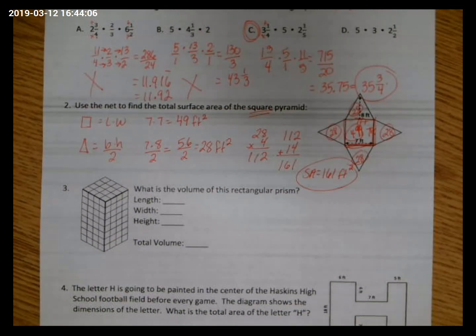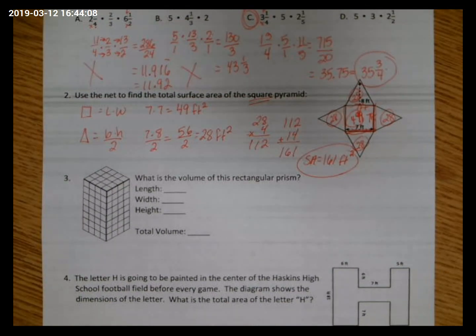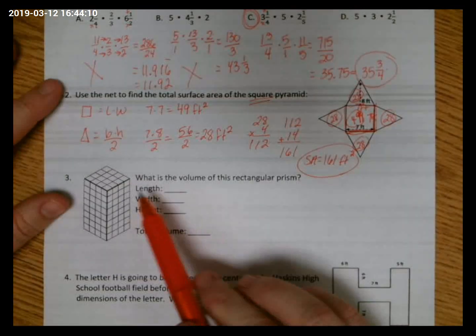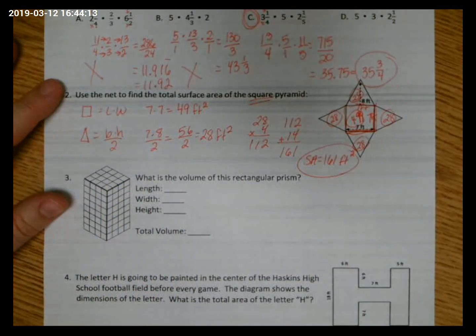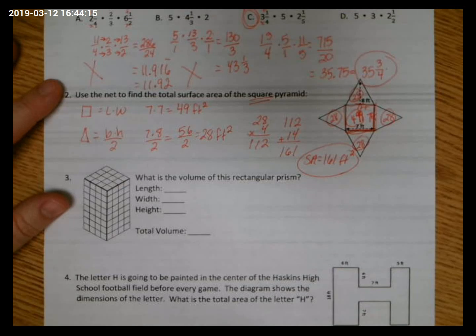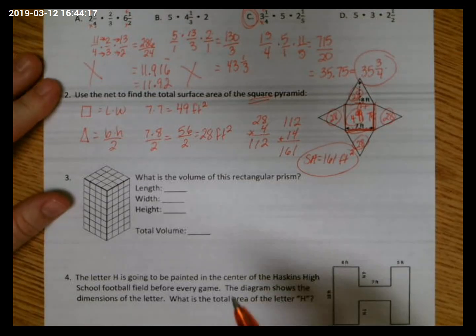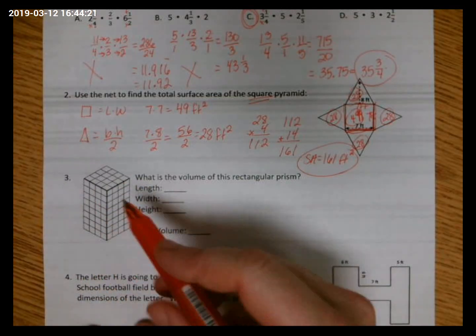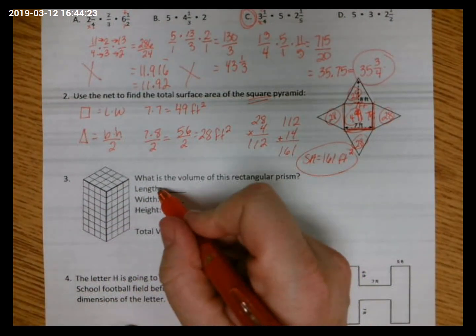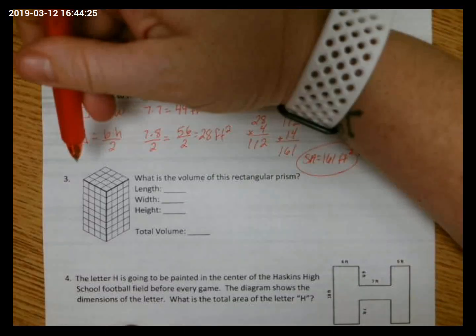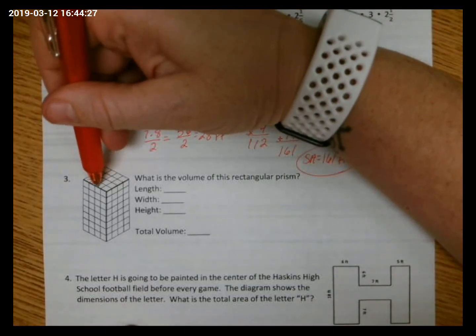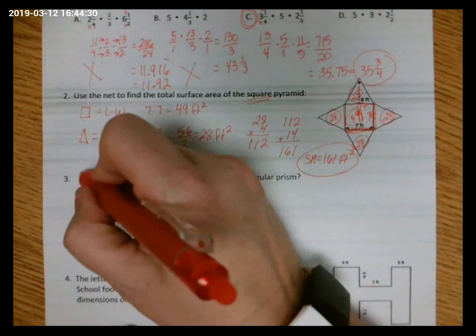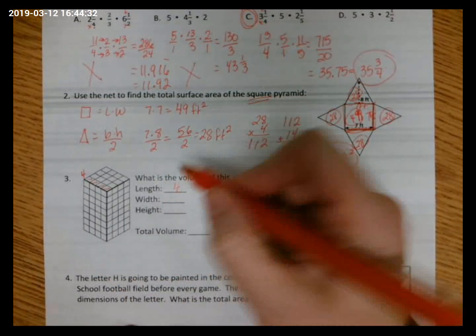Number 3, it says, what is the volume of this rectangular prism? So we're looking at a diagram that has no numbers with it. But we don't need to worry about that because what we do notice is that it is made of grid. We can count each one. So let's find our length. Our length right over here, we're doing 1, 2, 3, and 4. So our length is 4 units.